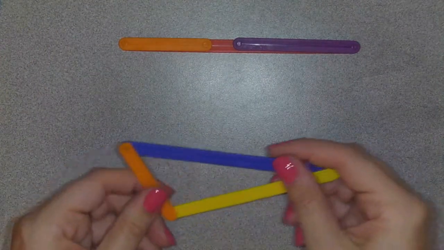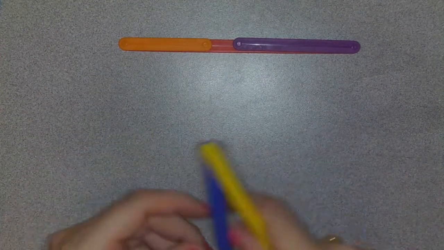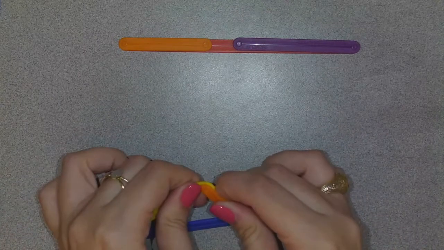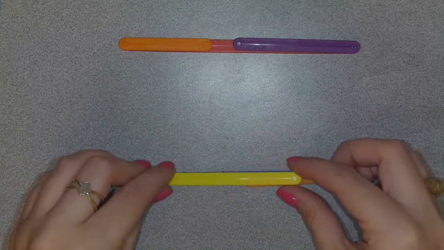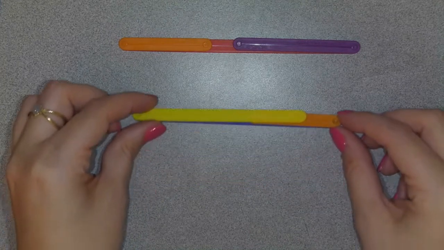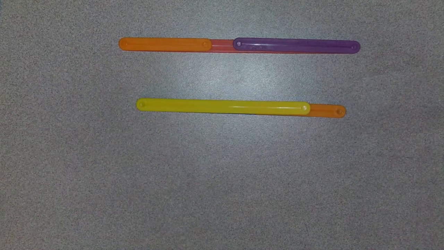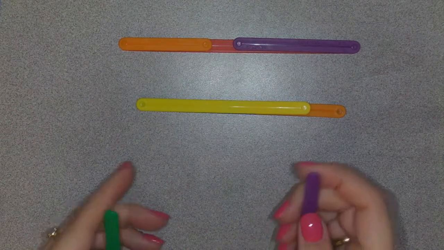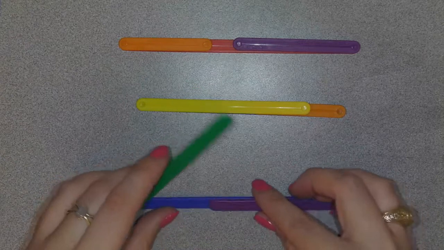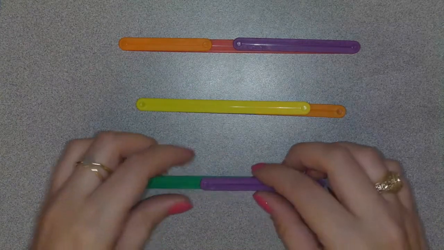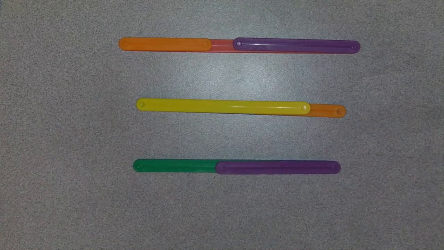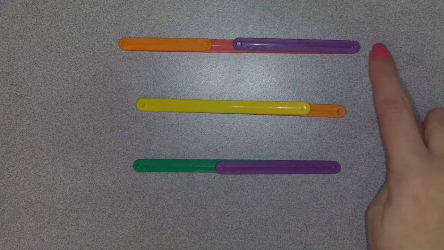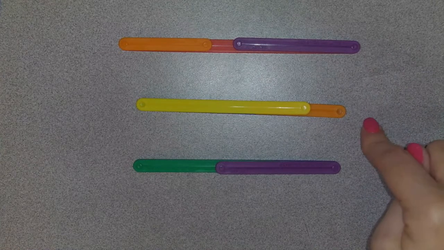Let's go back to our scalene triangle with the blue, the orange, and the yellow. I'm going to snap my two arms so they can move. Again, I'm going to fold till I have that straight line. I'm going to do the same thing with my other one that formed a triangle, so my green and purple. And again, I'm going to fold until they make that straight line. So there's one big difference. Again, this one does not make a triangle, but these two do.